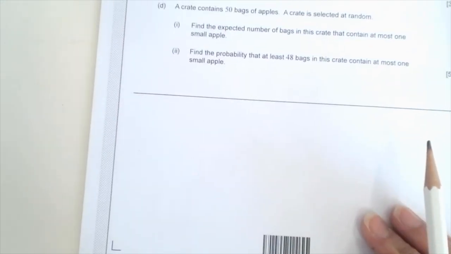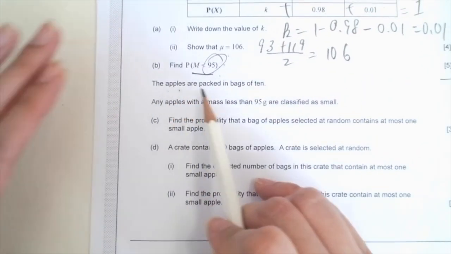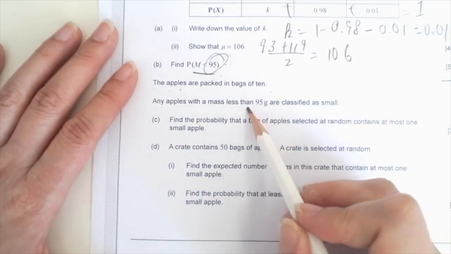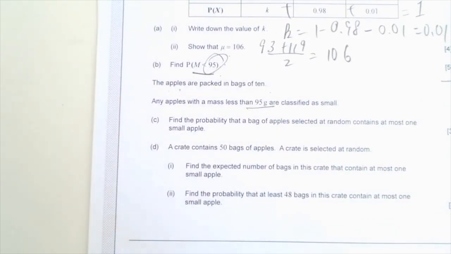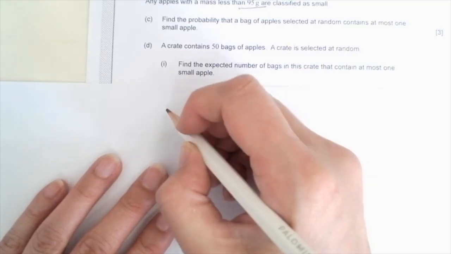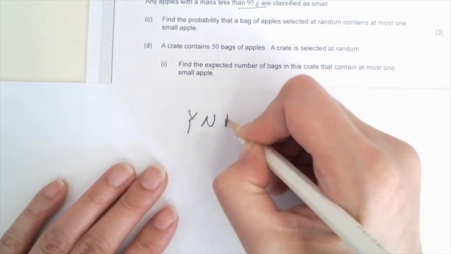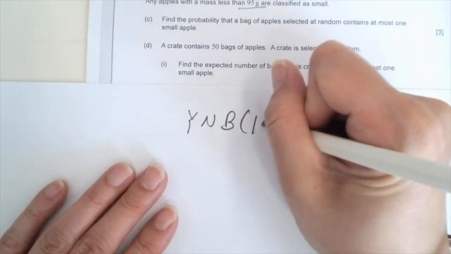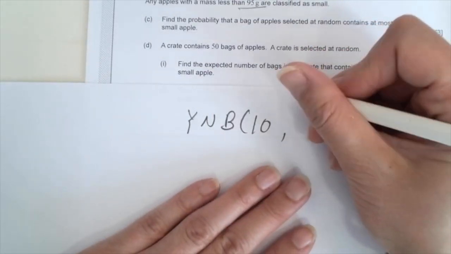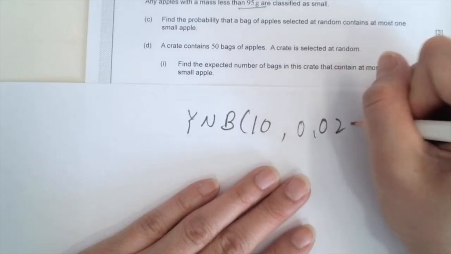All right, moving on, we have 6 apples in a bag, and then it's a 10. So we want the mass less than this, so now with a sample, we need a certain bit of those. So we have our GDC again, this time it's a normal distribution. So now we have our Y, which is a binomial distribution with 10 trials, and the probability is 0.0245.